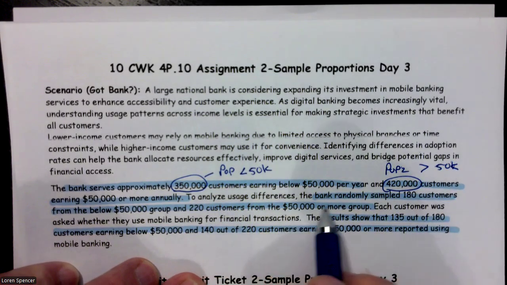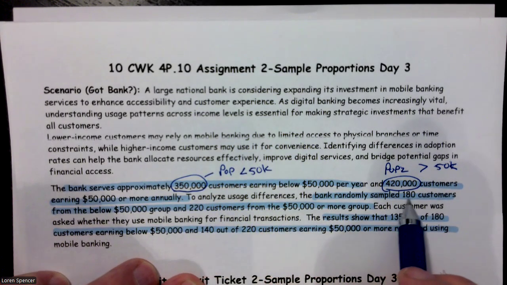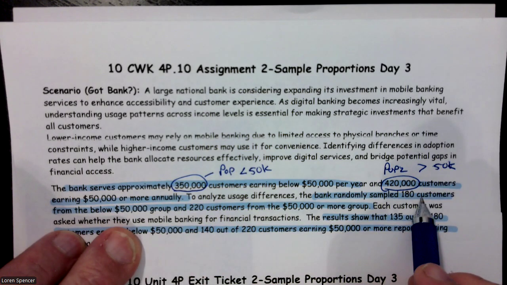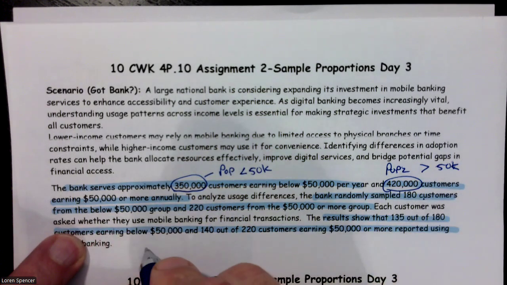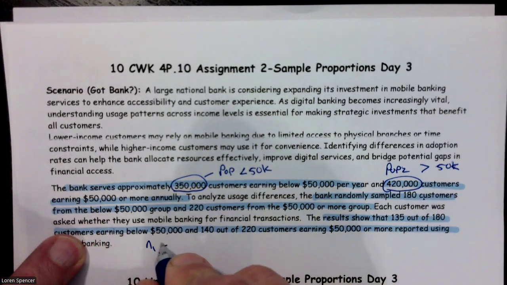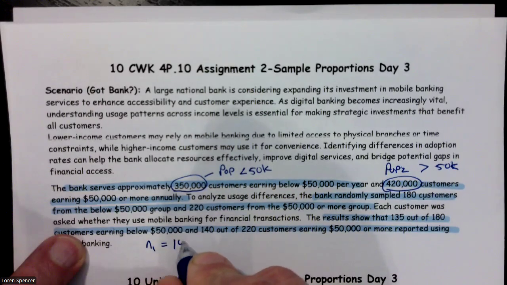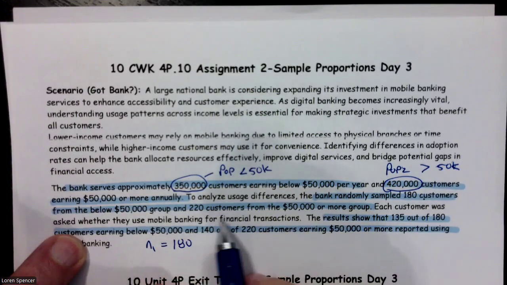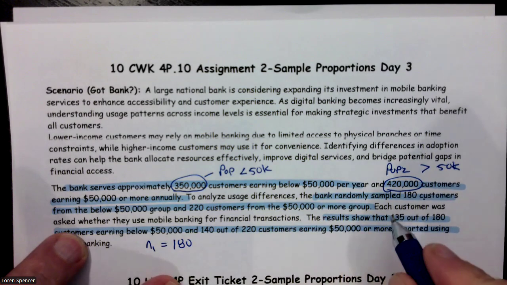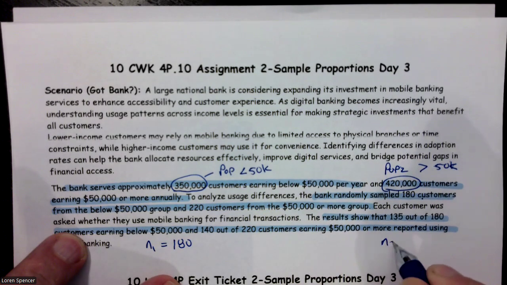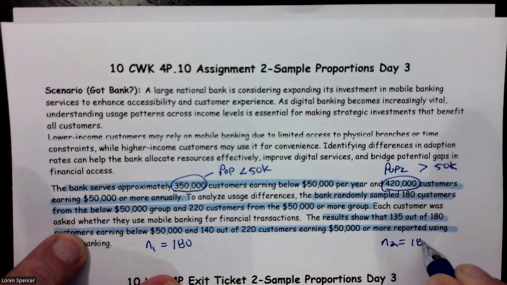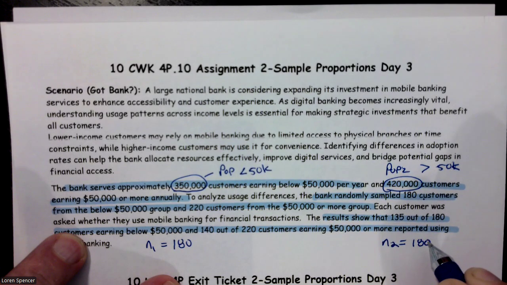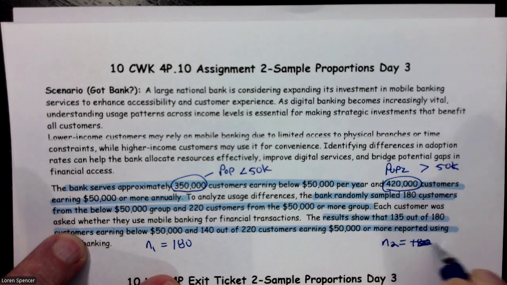To analyze usage differences, the bank randomly sampled 180 customers from the below 50,000 group. So we have n1 equals 180, and 220 from the above 50, so n2 is 220.